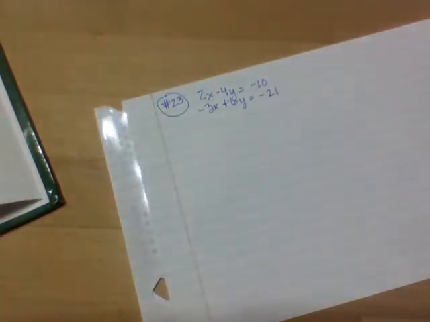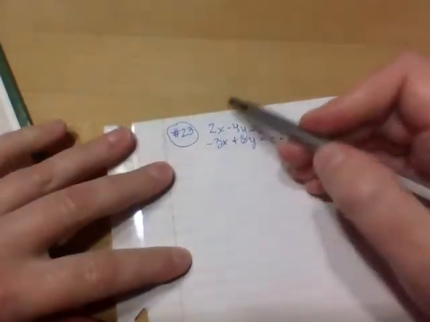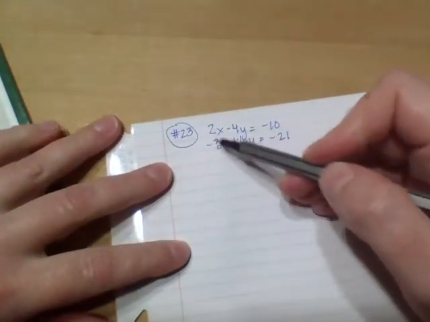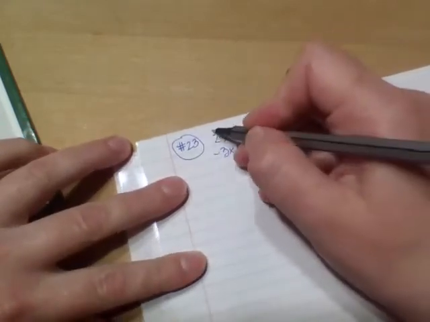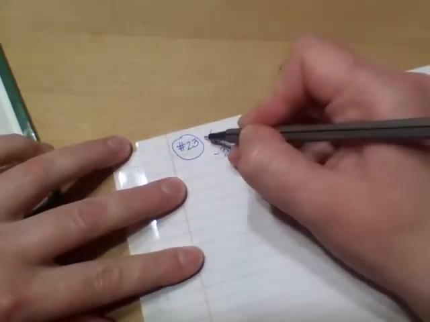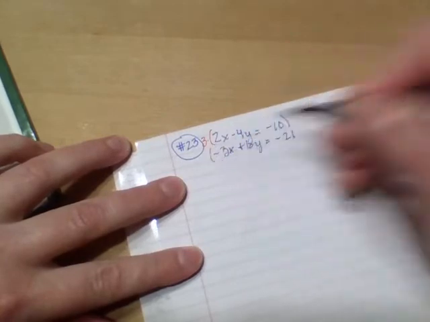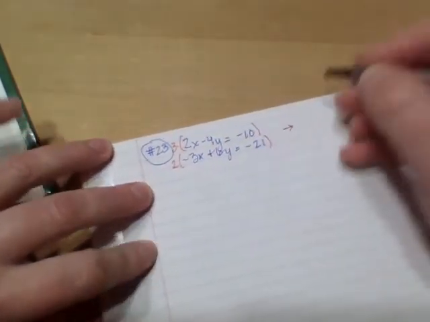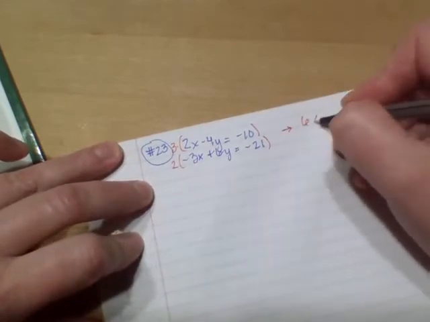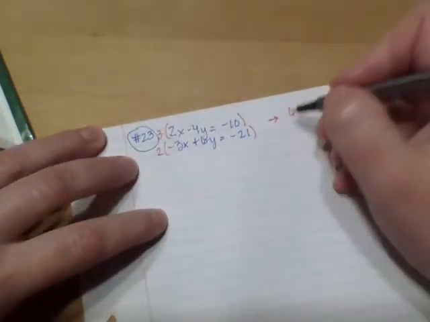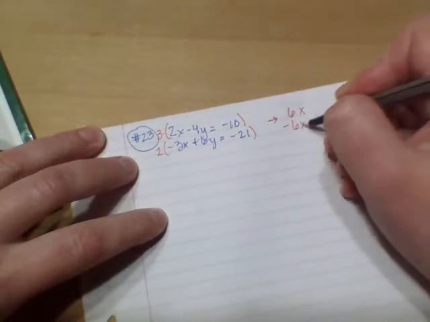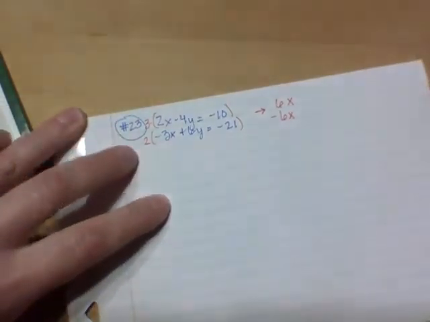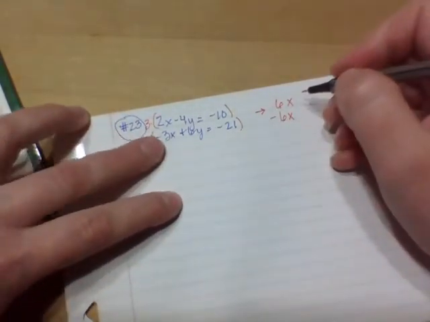Okay. So just like the previous one, there aren't necessarily any immediate opposites, and so these are the smaller numbers that I'll try to make opposite. So I'm going to multiply the top equation by 3, and then the bottom equation by 2. Again, that's because the top equation is now going to have 6x, and the bottom equation will have negative 6x, and so those will end up eliminating in our elimination step.